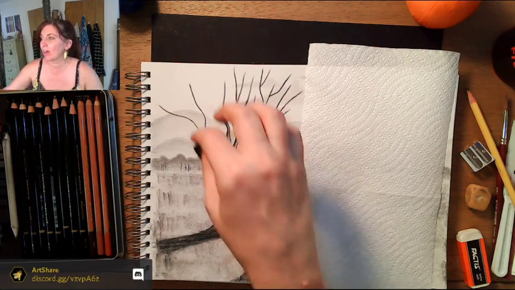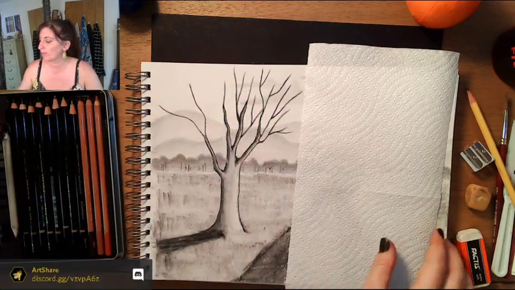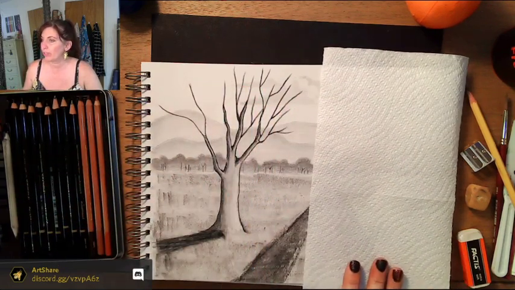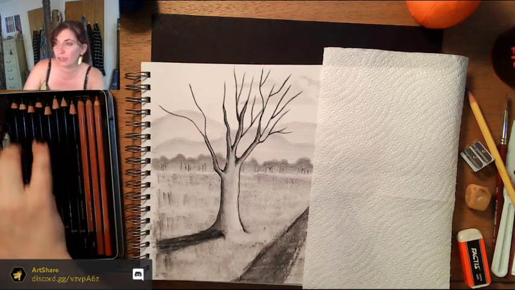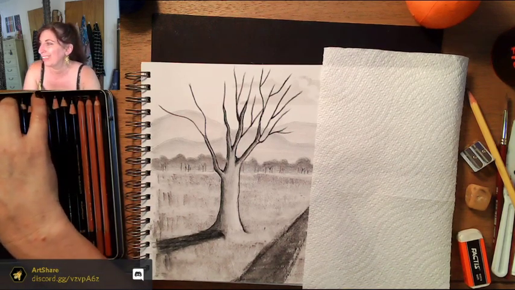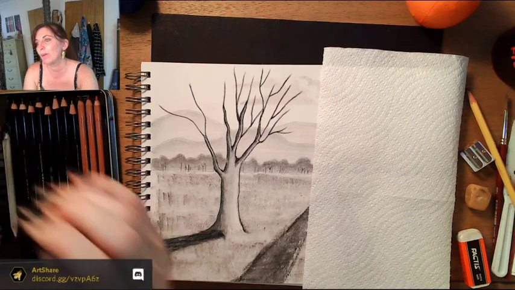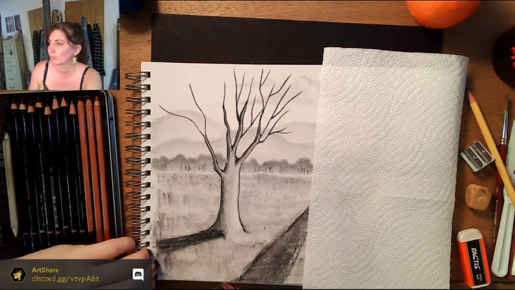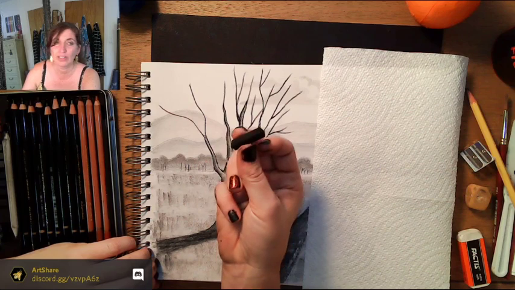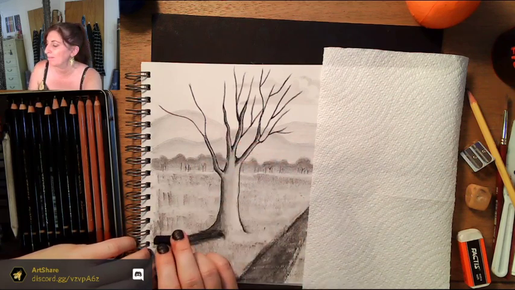Now we're going to add our leaves at the top of this tree. So how we're going to do this is they want us to use our charcoal stick. Let me think about this. It wants us to use the side of the charcoal stick. Okay, so I'm using my little piece of charcoal.